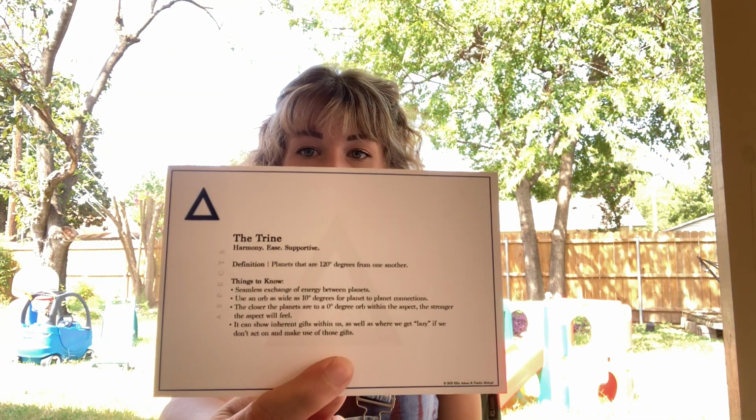So the Grand Trine. Grand Trine is an aspect pattern. It is an equilateral triangle. It'll look like boom, boom, boom, connected by a series of trines. There's the card for the trine. And it is eye-catching. It's common. I see it a lot in charts.